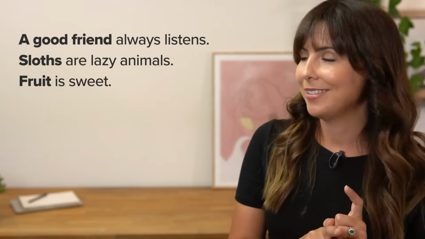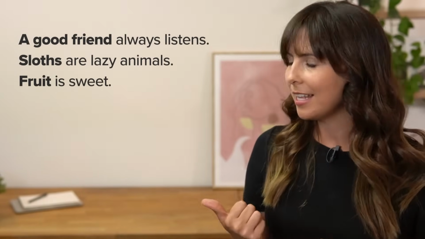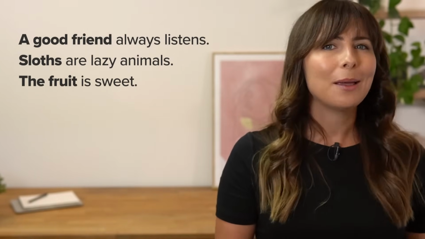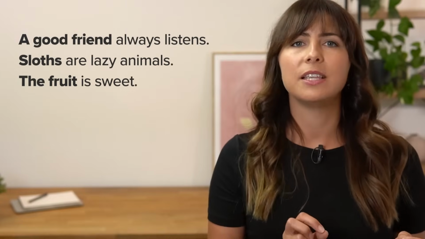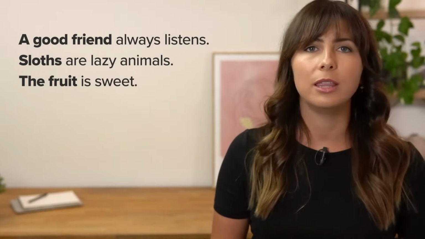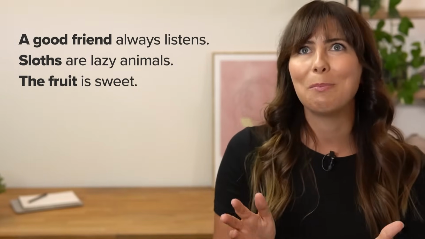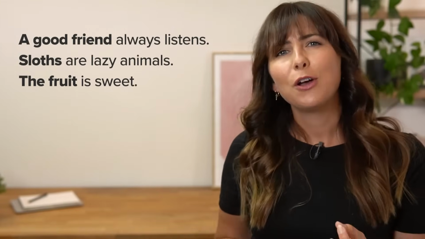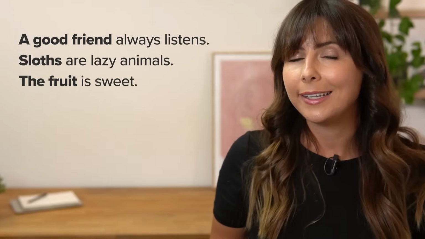On the other hand, if I change this sentence to the fruit is sweet, well then I'm talking about some specific fruit. Maybe it's the fruit on the table, or the fruit in the bowl, or the fruit that I bought from the market. And fruit in this context refers to a plural, uncountable noun.